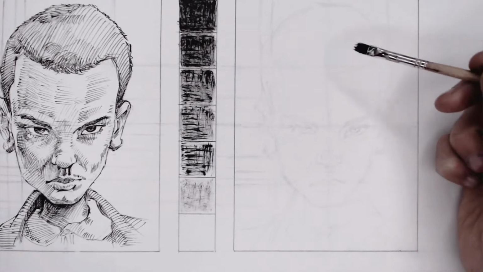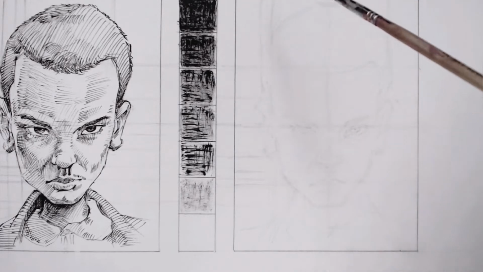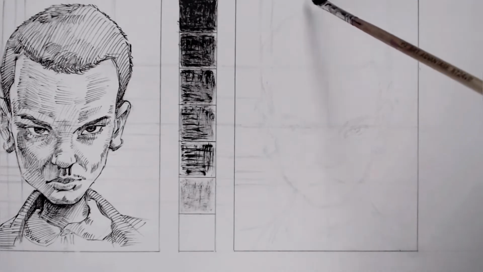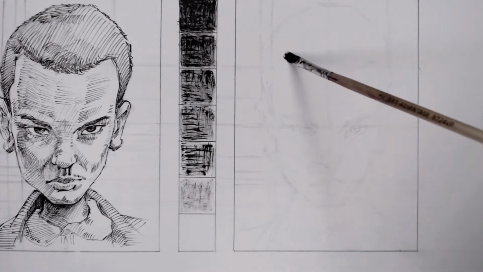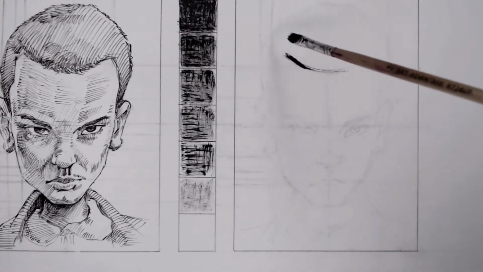Okay, so let's see. And the ink does dry pretty quick, so when you dry off your brush, there's not much time in between you having to dip again.